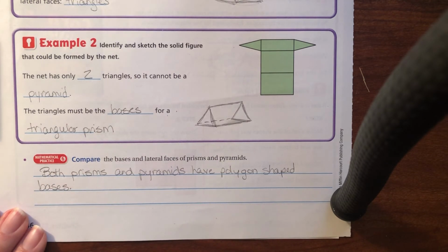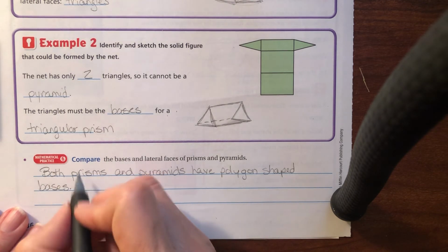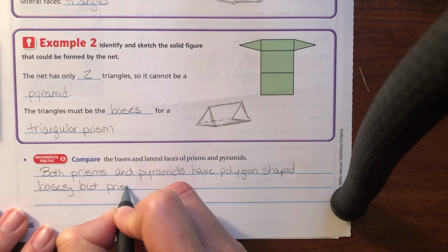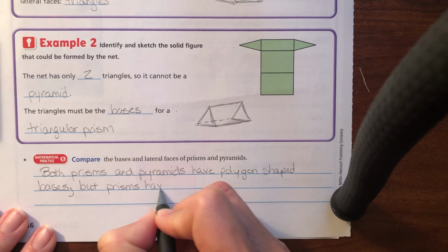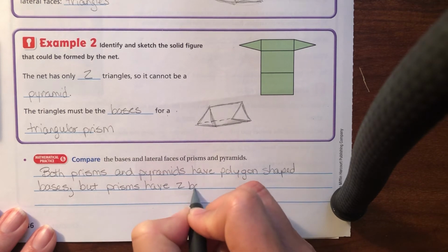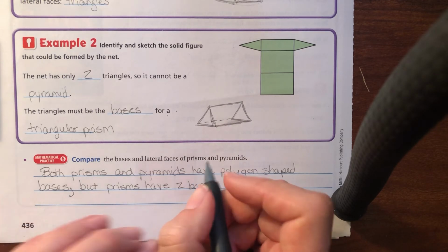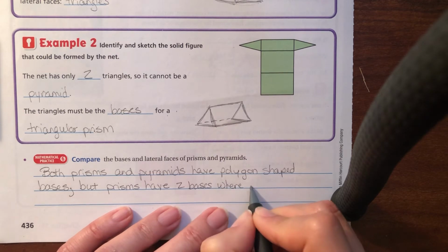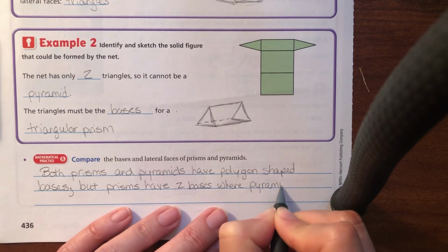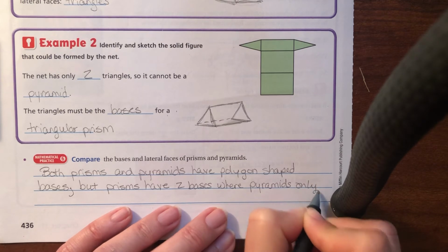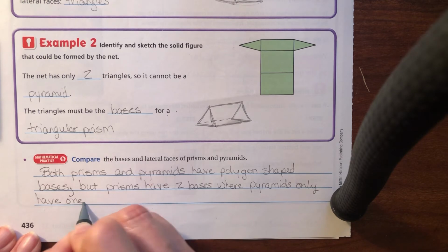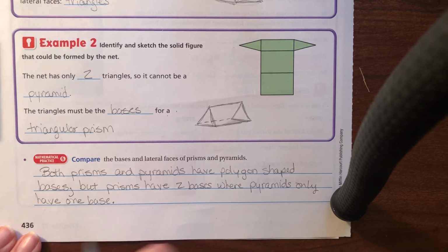Triangle, rectangle, multiple sides. All right, but prisms have 2 bases, where pyramids only have 1. One base. Long sentence, but there you have it.